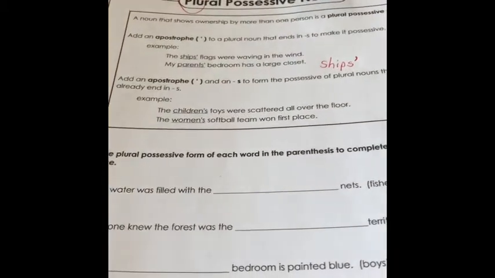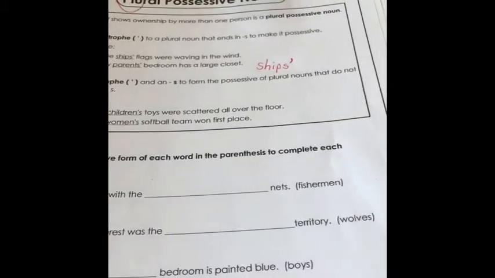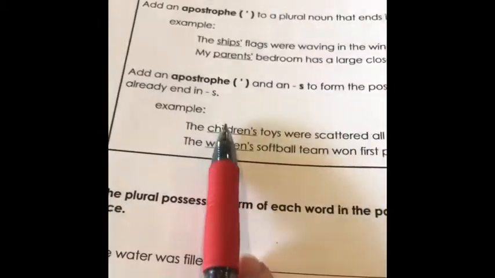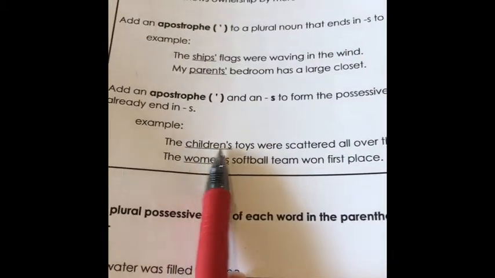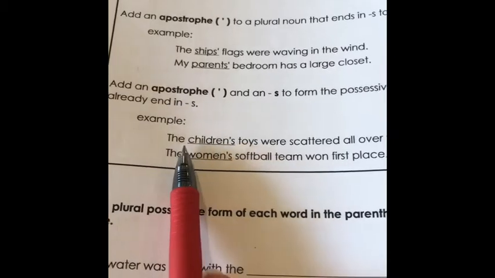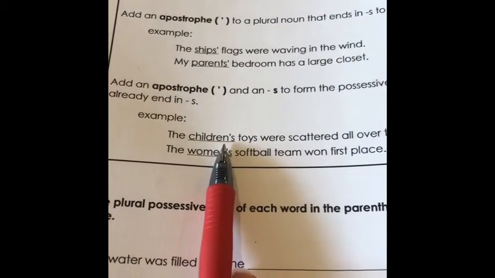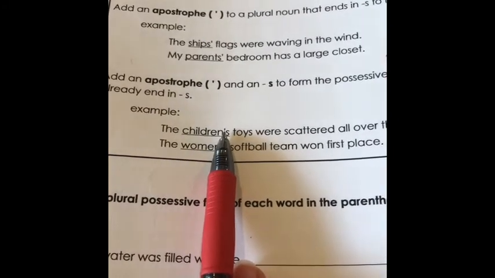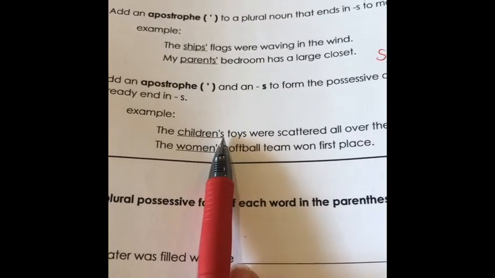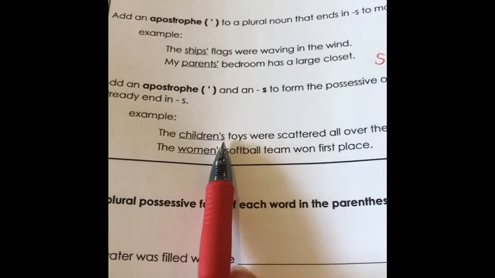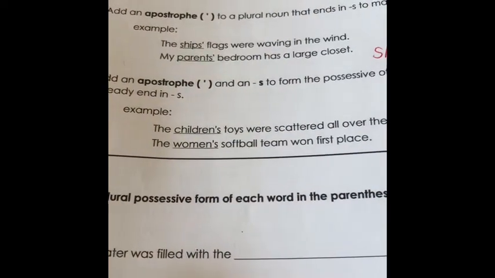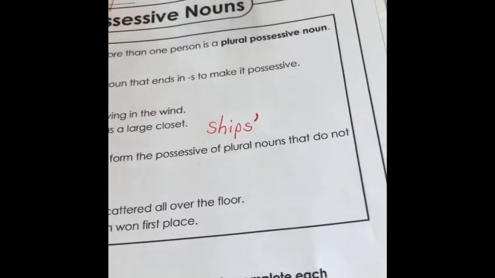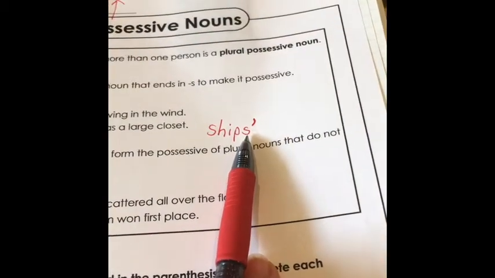Add an apostrophe and an S to form the possessive of plural nouns that do not already end in S. Sometimes the plural form of the word doesn't need an S. So the word children in itself means plural. We don't need an S to make it plural. So we put a tie-on S, like we say in Cardin. We would put our apostrophe S on the end. The only plurals where we only add an S are the ones where the S is already there and means plural.